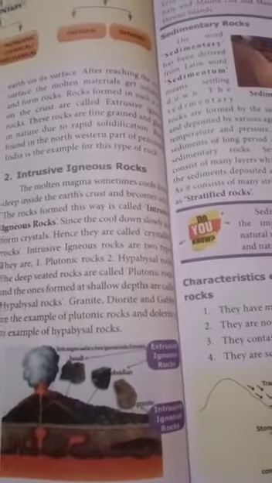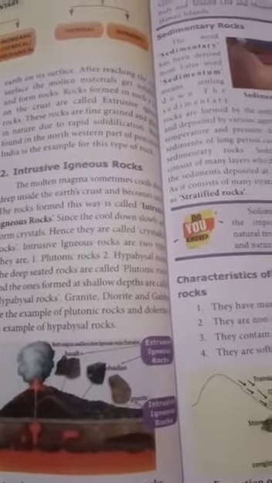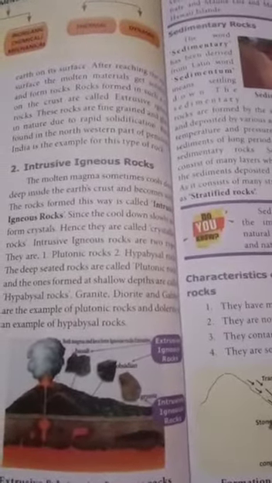Do you understand what igneous rocks are? Characteristics of igneous rocks, types of igneous rocks, extrusive igneous rocks, and intrusive igneous rocks. Today's homework.